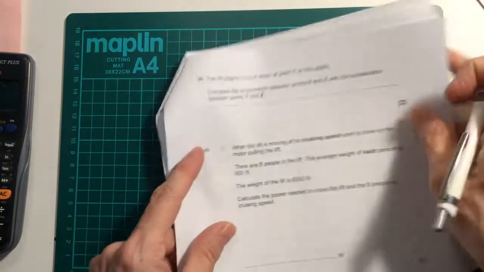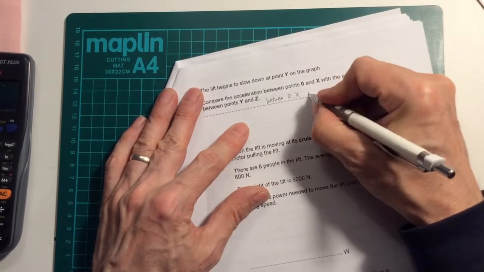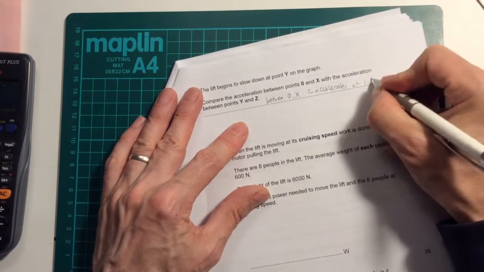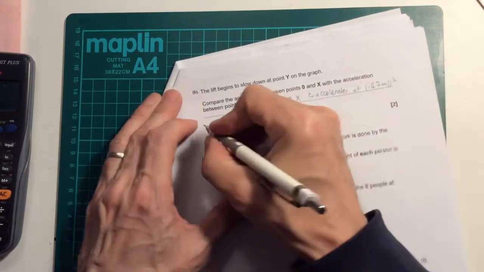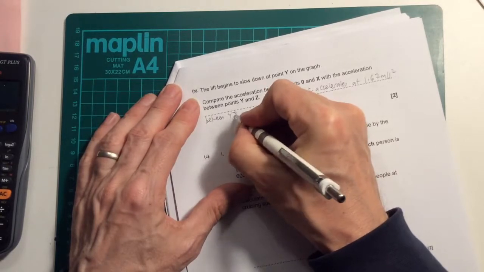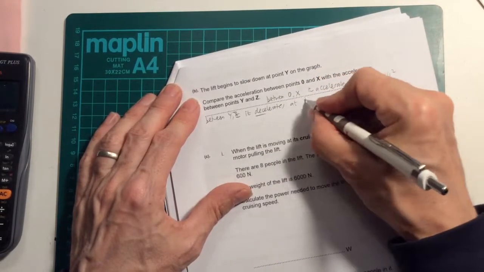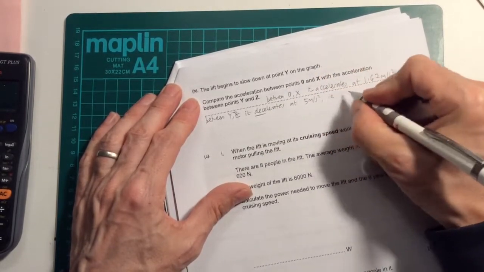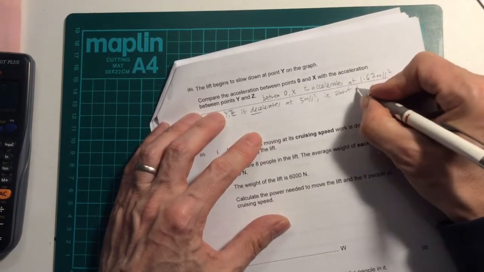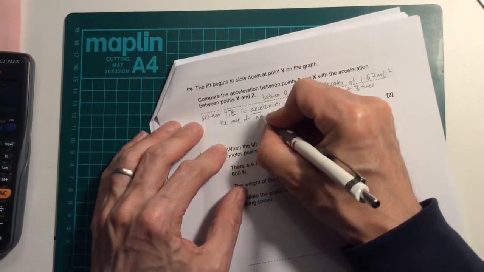So let's put those down. Between O and X, it accelerates at 1.67 meters per second squared. Between Y and Z, it decelerates at 5 meters per second squared, i.e. about 3 times as much, about 3 times the rate of acceleration.